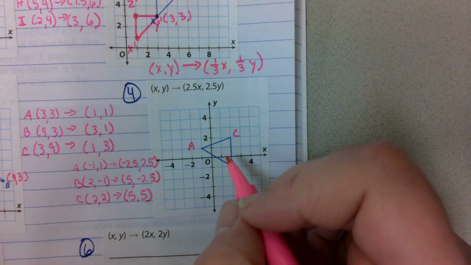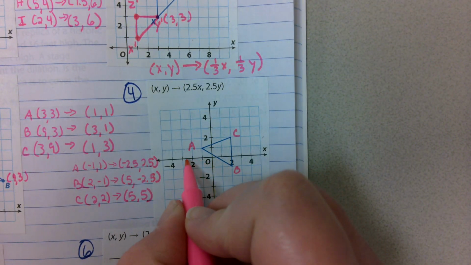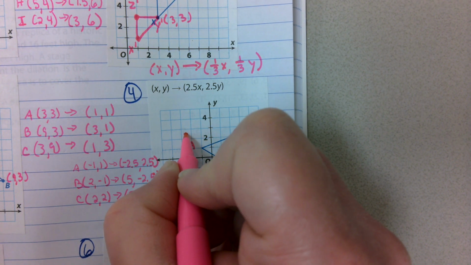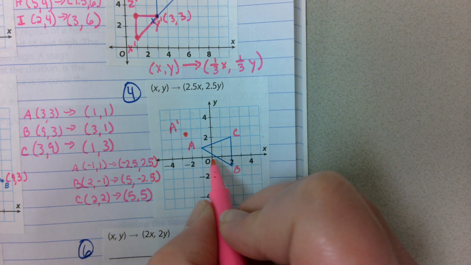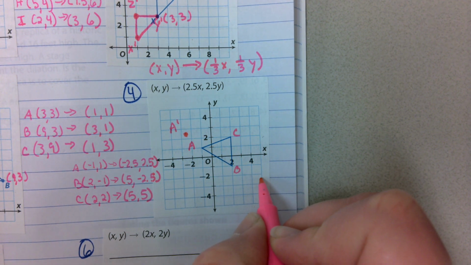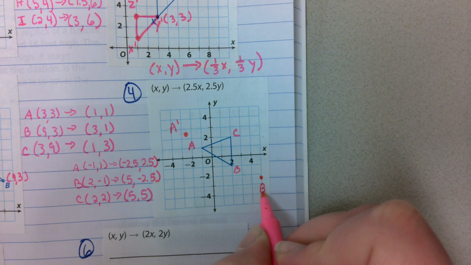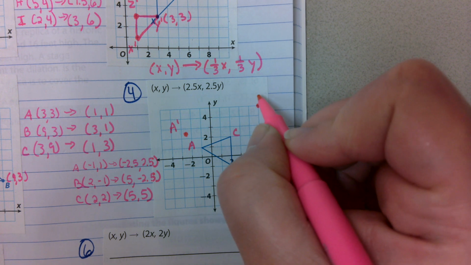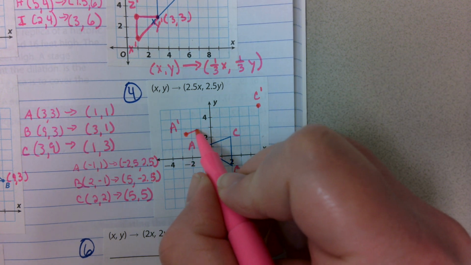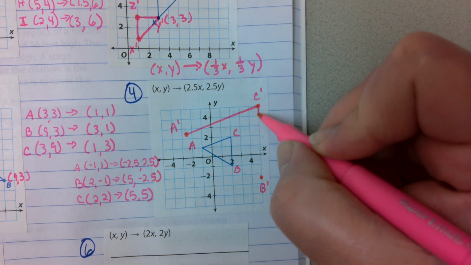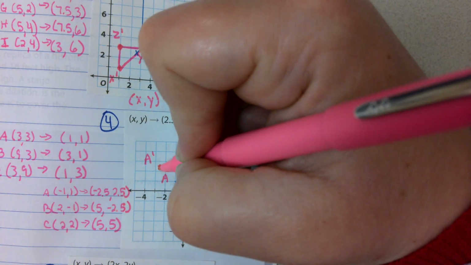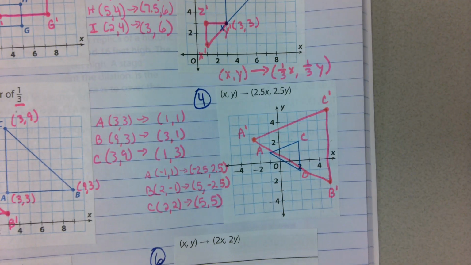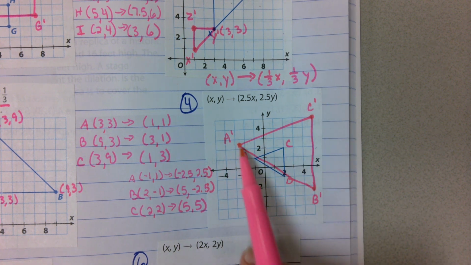I'm going to plot my A prime, B prime, C prime. So -2.5, up 2.5, A prime. Over 5 down 2.5, that's B prime. And then I have 5, 5, over 5 up 5, that is going to be C prime. And when you're drawing these lines, if you need to use a ruler, go ahead and do that. I probably should be. All right, so that's what you would have for your figure once it's been dilated.